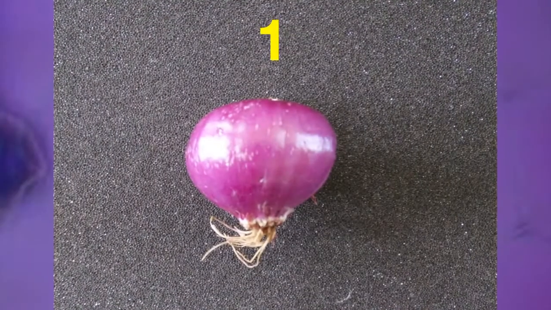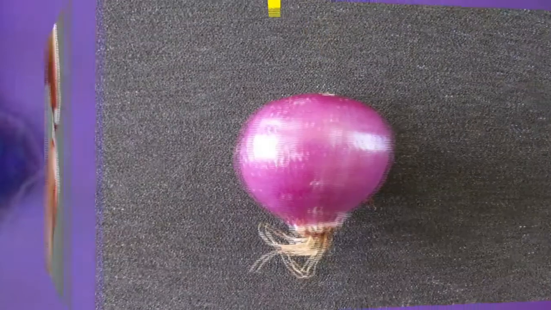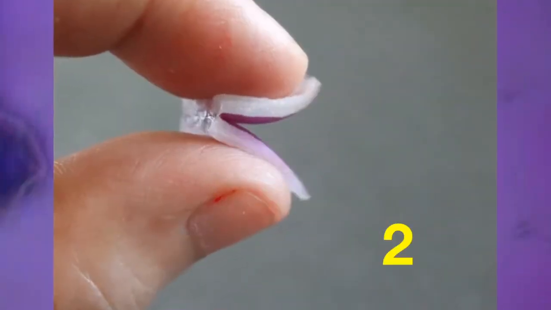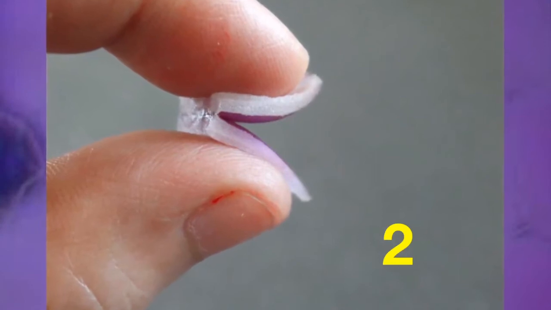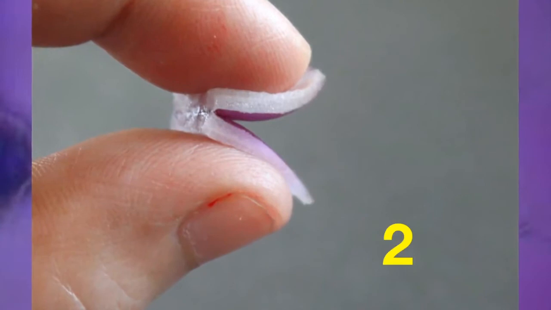Let us now see the procedure of the experiment. First, take a red colored fresh onion and remove the old layers. Now take a piece of a soft fresh layer and peel a layer of the red cells by using a forceps.